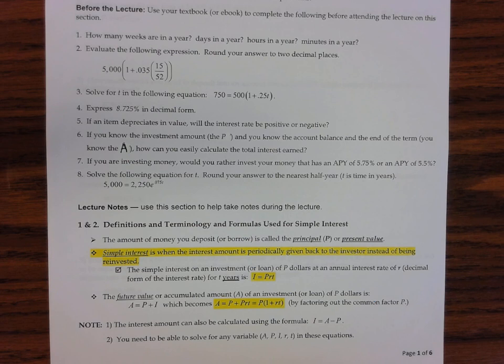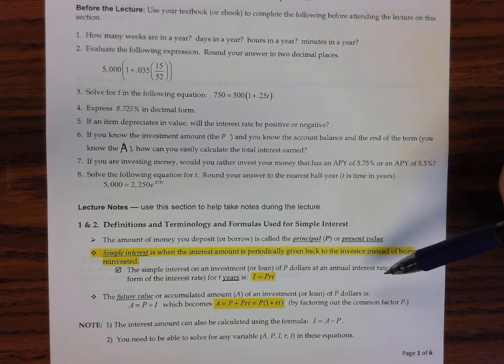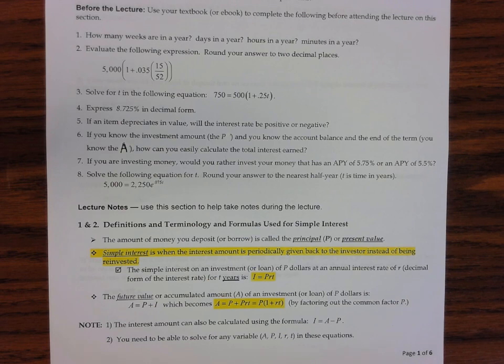So we're going to start with simple interest here in 5.1. Some terminology and formulas that we will be using for simple interest. And I will go ahead and let you know all the formulas that we work on and use in this section will be provided to you come test time, or you'll be able to write them out on a sheet of paper and have that with you when you take your test.